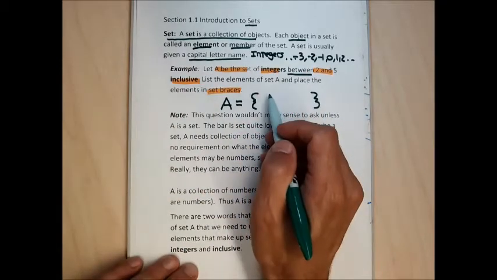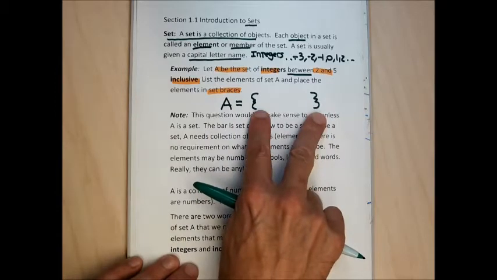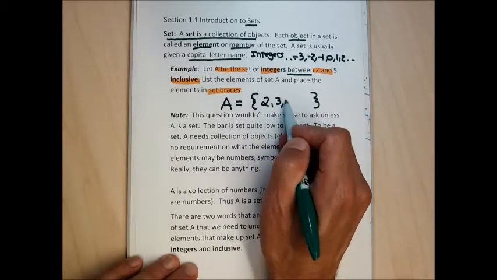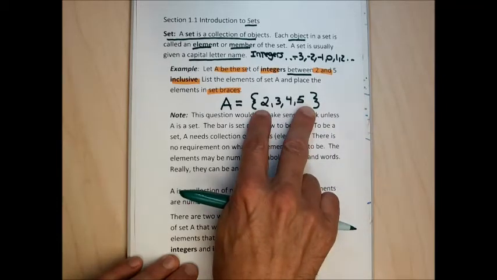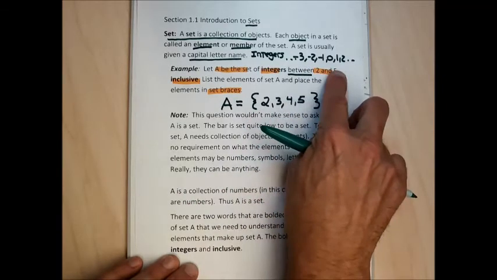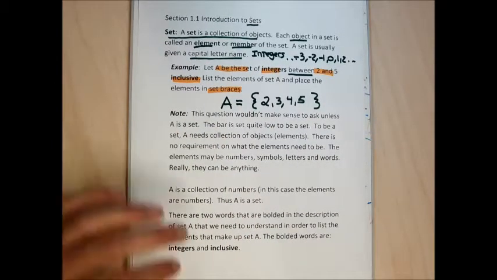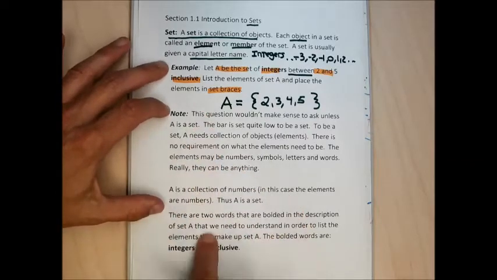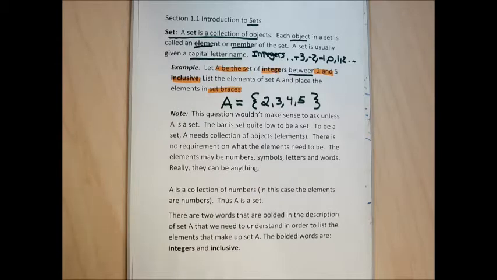So set A, I'm naming it, putting the elements, the numbers that are in the set, inside the set braces. Set A is going to contain the elements 2, 3, 4, and 5. These are all the integers, which are numbers kind of without decimals, between 2 and 5, including the 2 and 5. So that's what this example asks me to do. And a lot of what I have written here is some more explanation about what sets are.